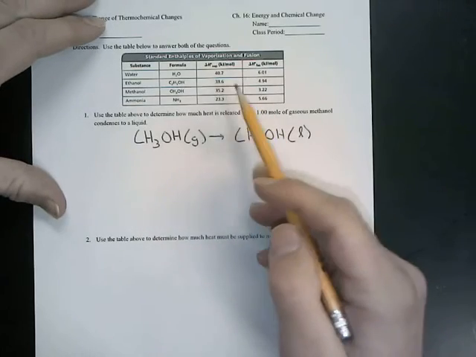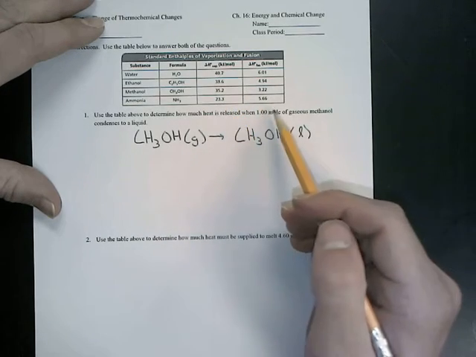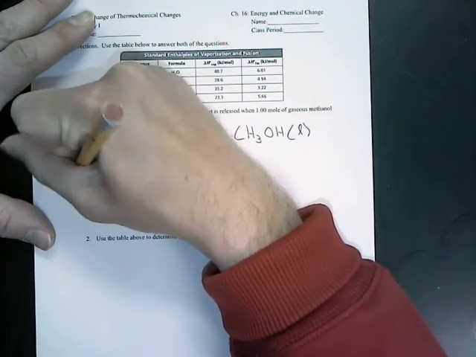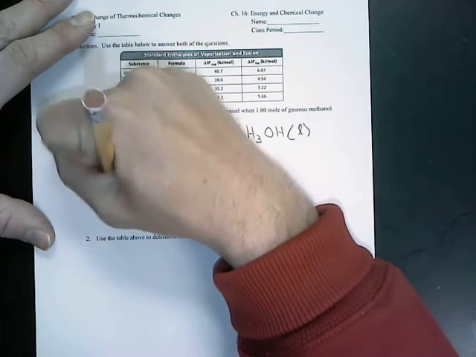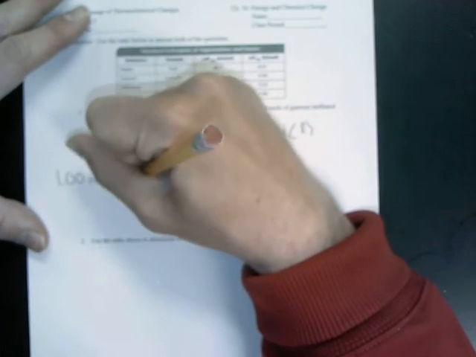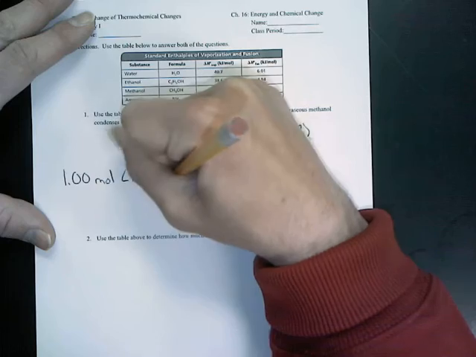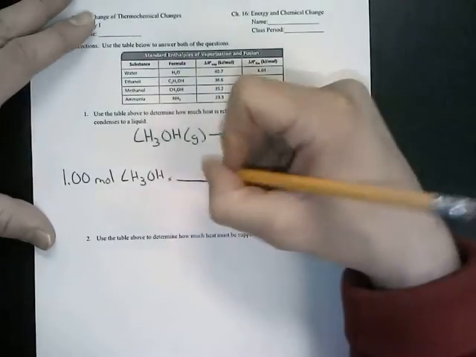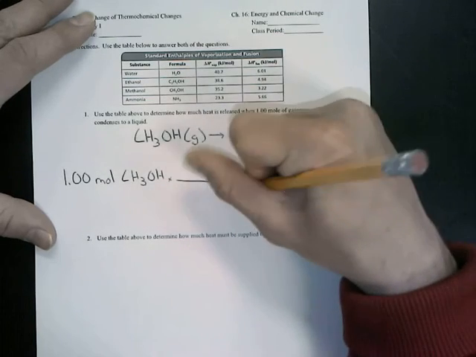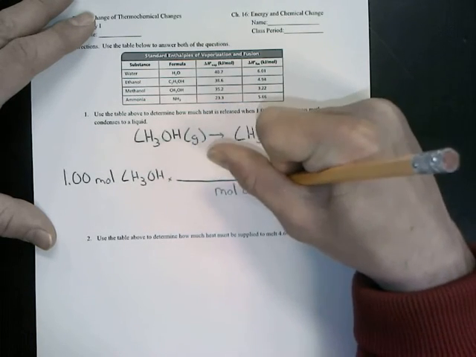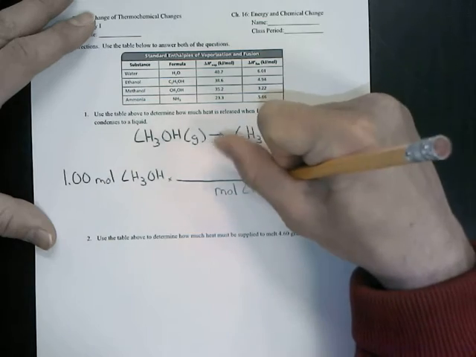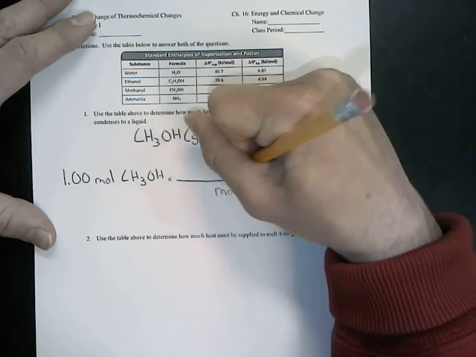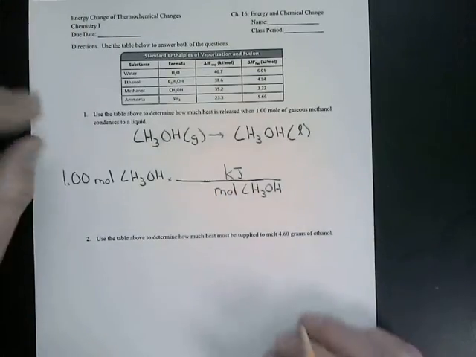Well, the good thing is we have this nice chart and we also have 1 mole. So just like we started with stoichiometry problems, we would have 1 mole of CH3OH. Then we would set up our conversion and cancel out moles of CH3OH on the bottom. What we're trying to get to is kilojoules of heat, so we put kJ on top.